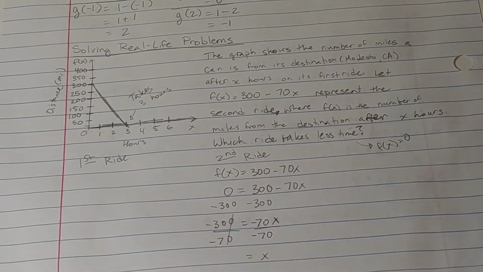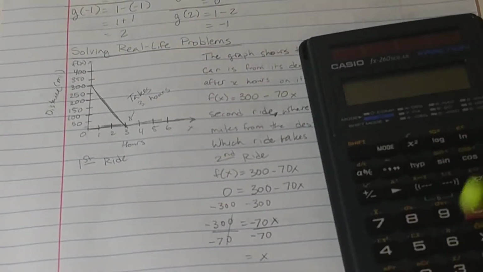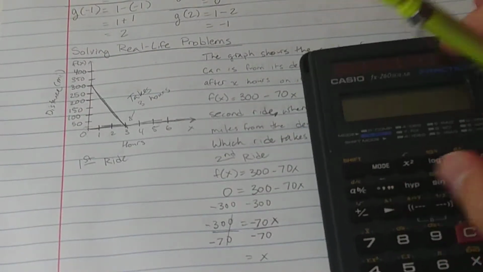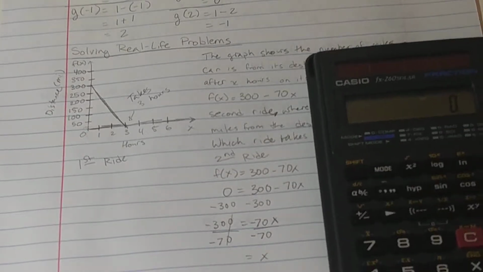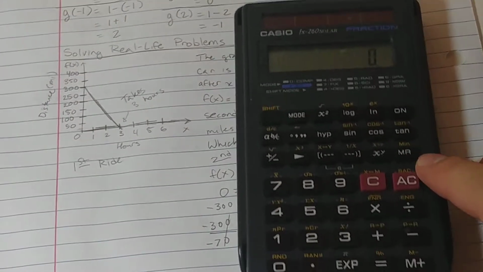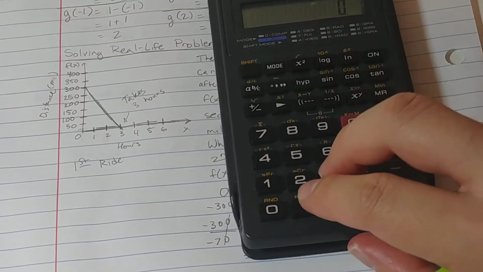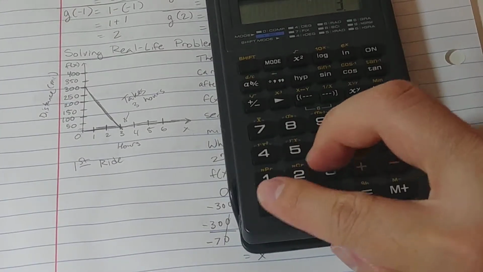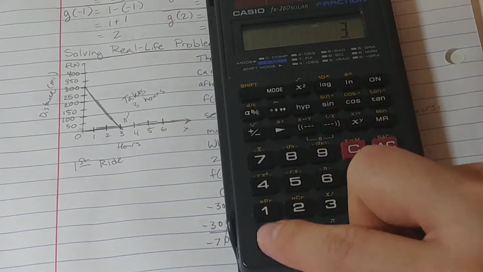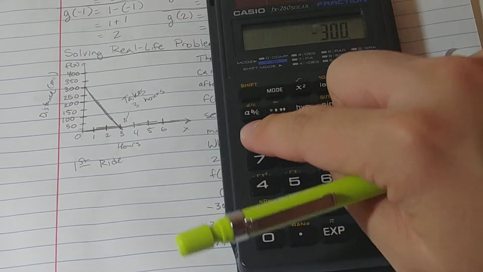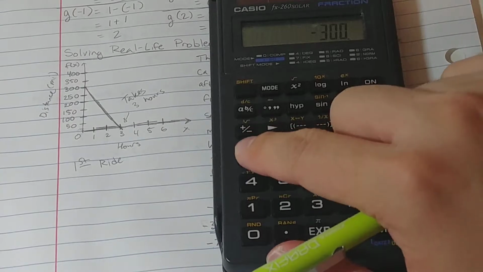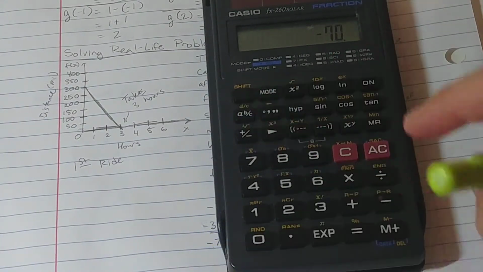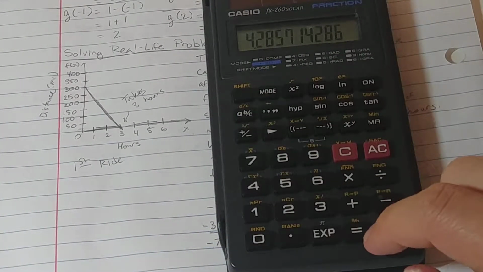All right, so let's use our calculator. Let's do the original first. So 300, make it a negative, divided by 70, make it a negative, equals.